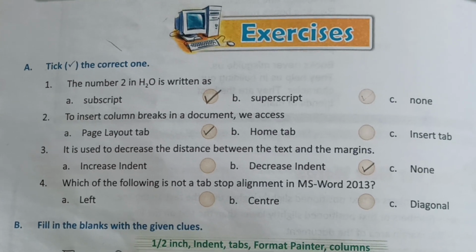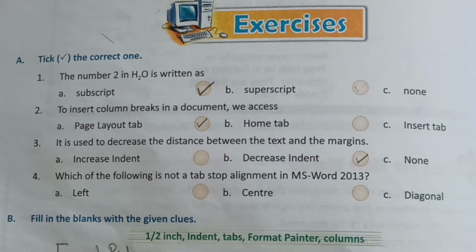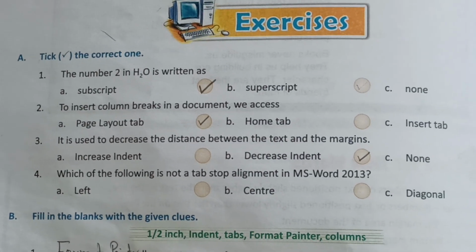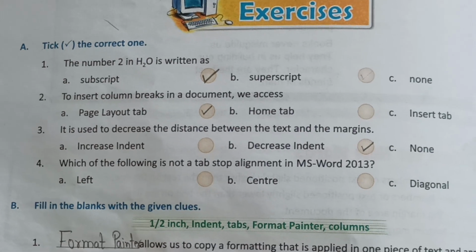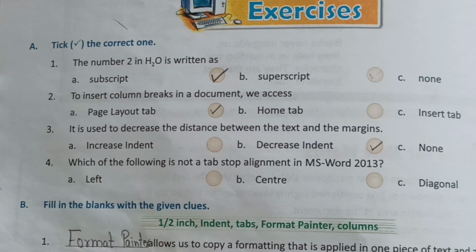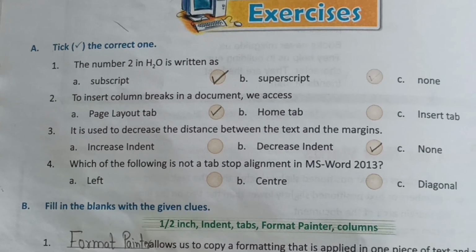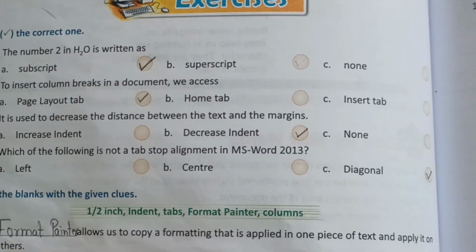Number 3. It is used to decrease the distance between the text and the margins, and the correct option is decrease indent. Number 4. Which of the following is not a tab stop alignment in MS Word 2013? And the answer is diagonal.